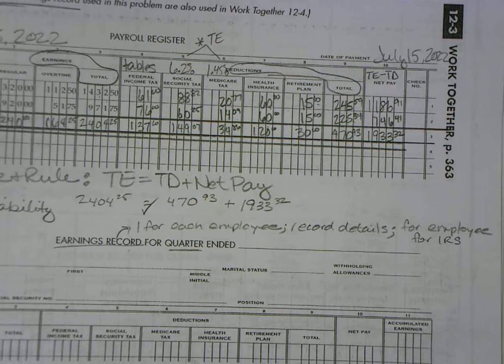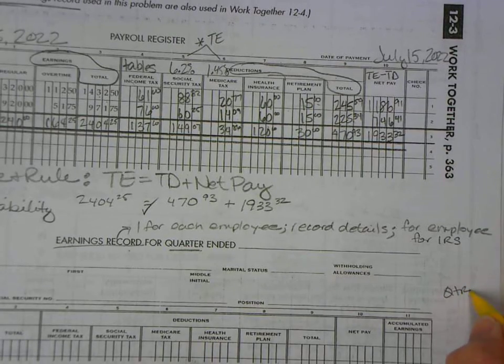Third is July, August, September. The fourth is October, November, December. If you feel like you need to write that down, do it. What are the quarters? January through March, April through June, July through September, and October through December.